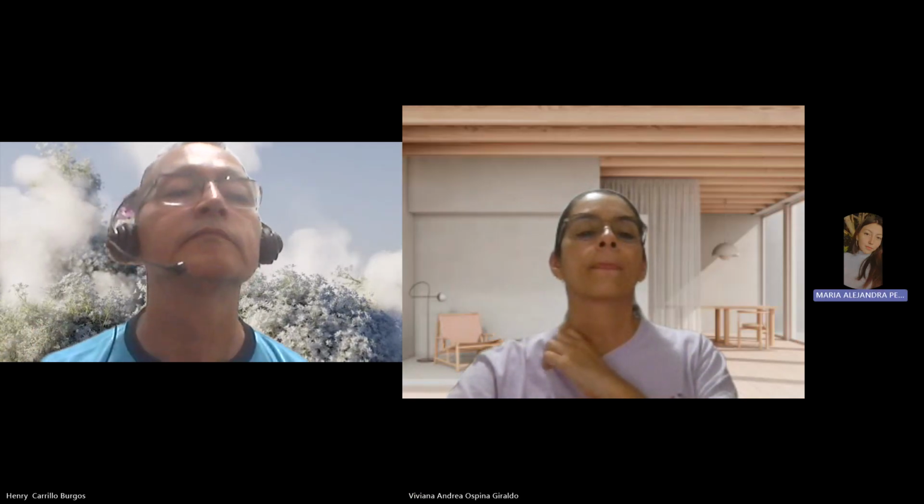Maria Alejandra, tell me. Thank you, teacher. Should all rubrics have 10 criteria or just the student's rubric? The students' rubrics have 10 criteria. The rubric for evaluating you as a mediator also has 10 criteria.